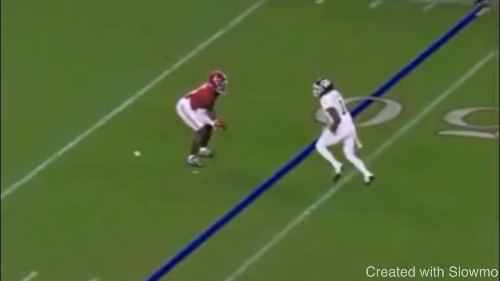So like we were talking about in the last example, we had inside shade coverage and the receiver was on the hash mark, the DB was on the inside of the hash mark. So he was inside leverage, trying to take away the inside. When a DB is lined up outside leverage, what is he trying to take away? He's trying to take away the outside. He does not want to let this wide receiver take an outside release and run a fade, run an out route, a comeback, a corner.